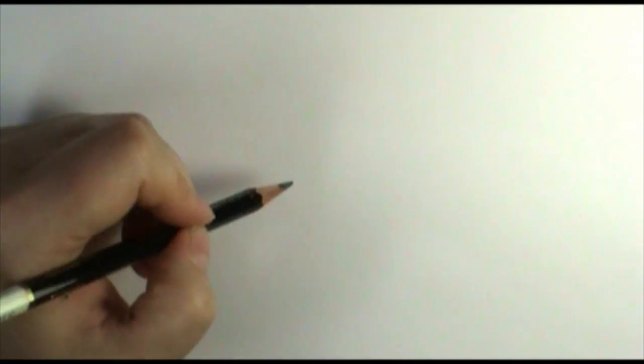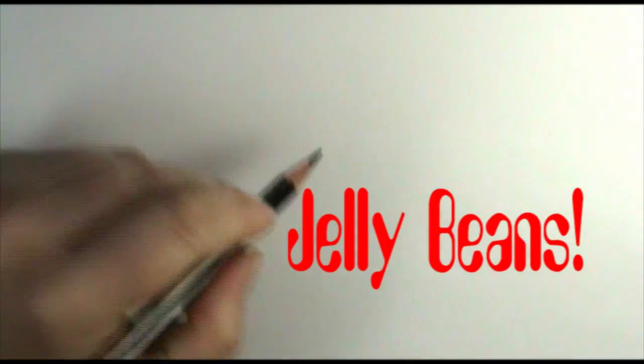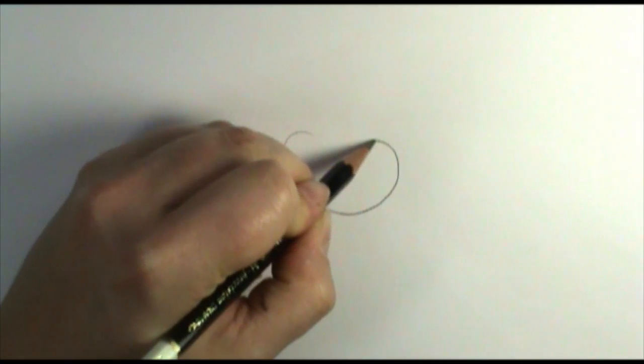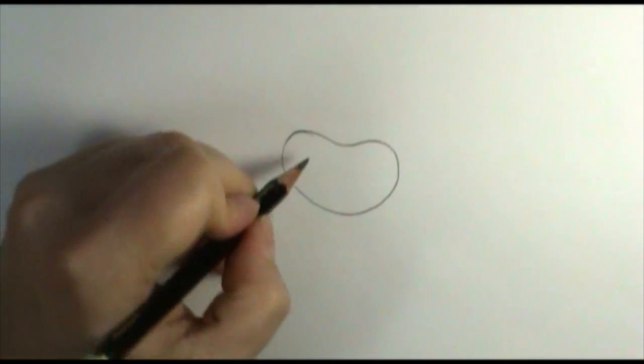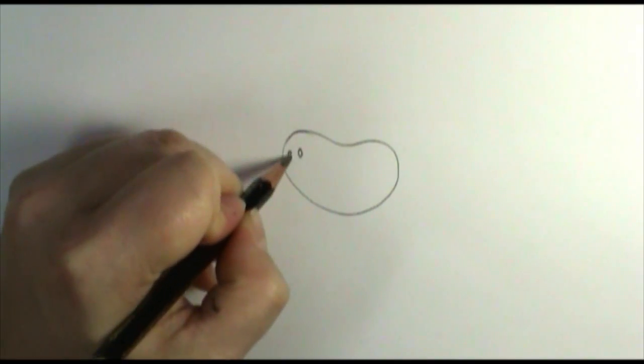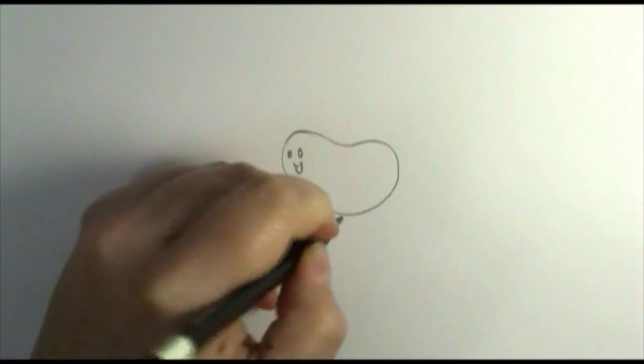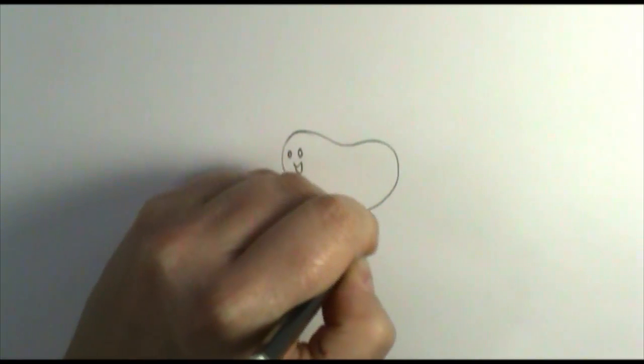This video is to show you how to take an individual wolf and draw it several times so that it looks like a whole bunch of wolves. To make things simple, I'm going to first start off by showing you how to do this with jelly beans. Yes, jelly beans. So if you have your first jelly bean right there, racing along the tundra, he's having a grand old time. I'm a racing jelly bean.